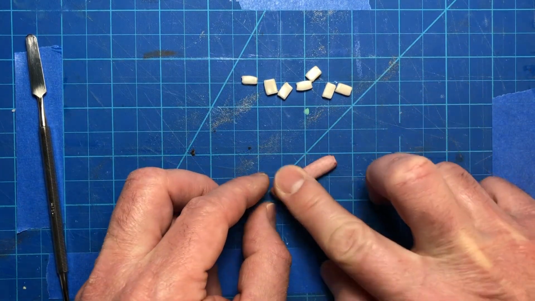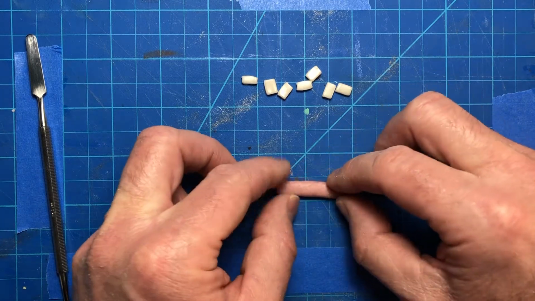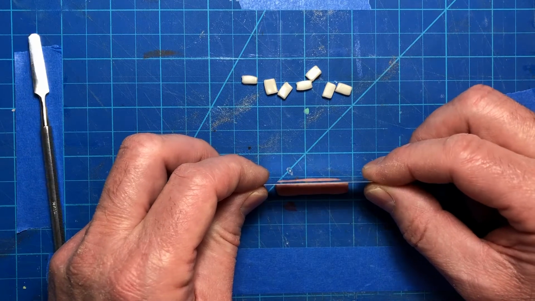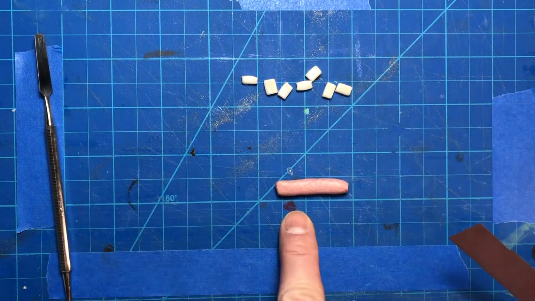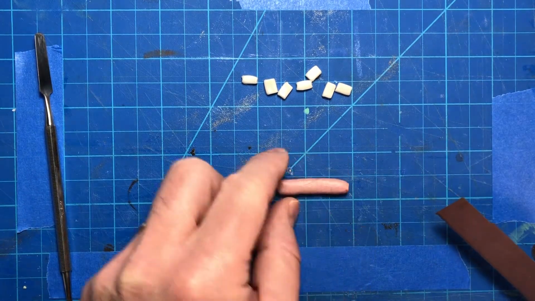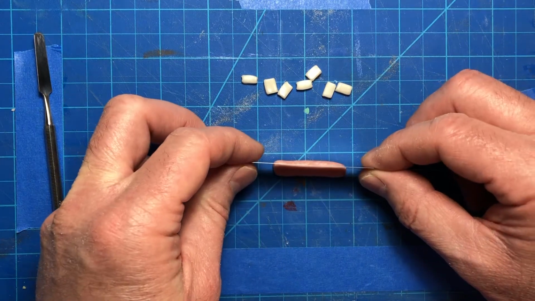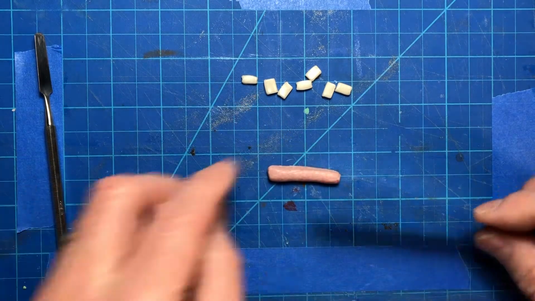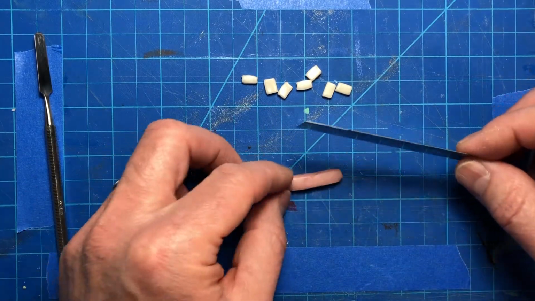So just use your discretion on that, depending on the scale and the character and how much of the mouth you're going to see. Then I'm going to take this piece of kind of fleshy red color clay. I'm just going to cut it off flat there.